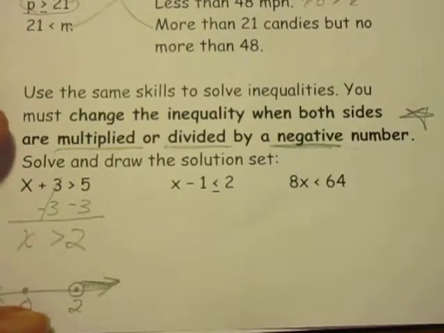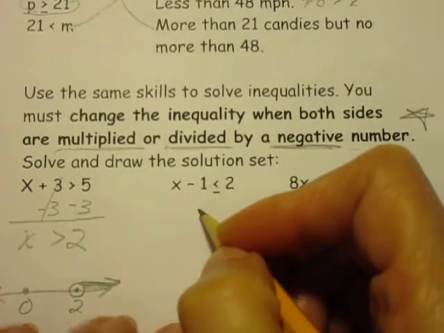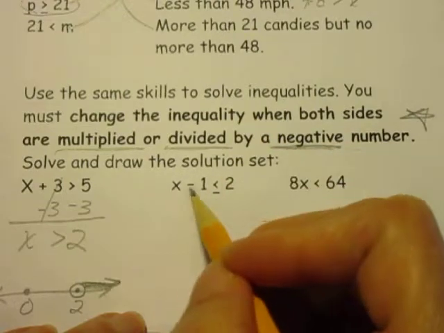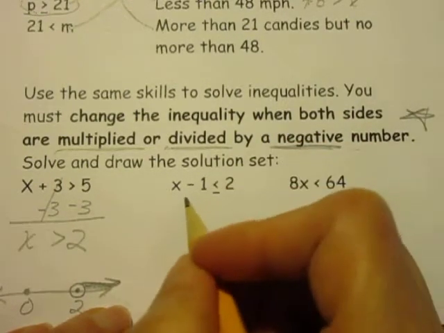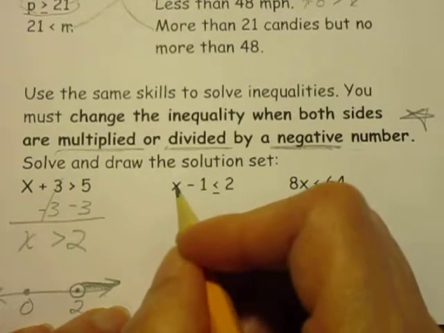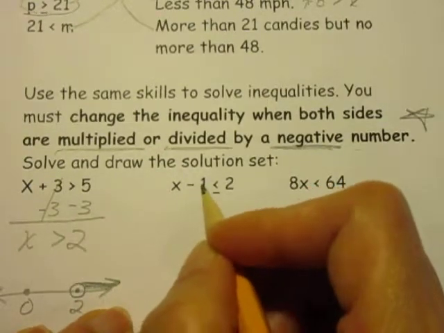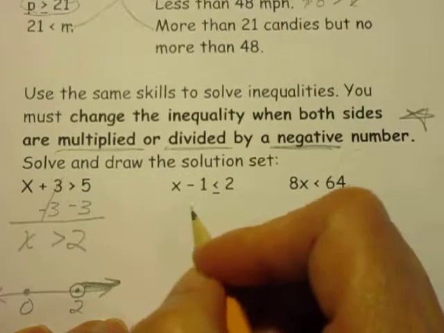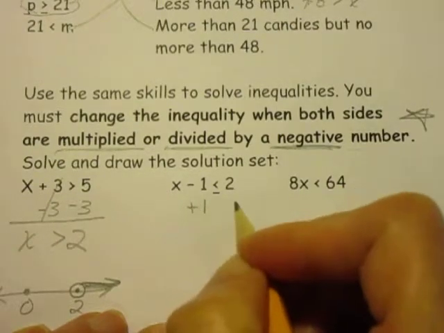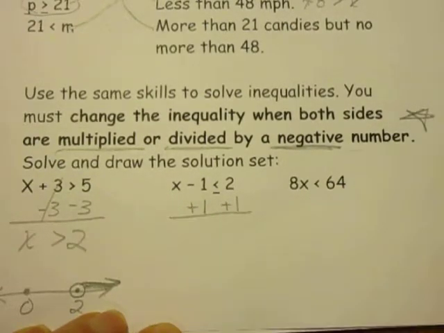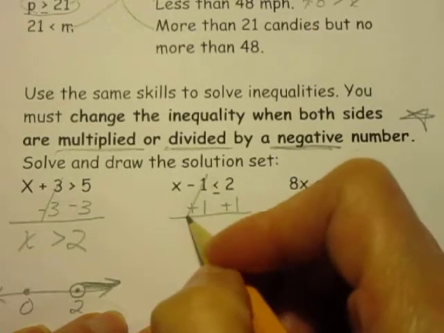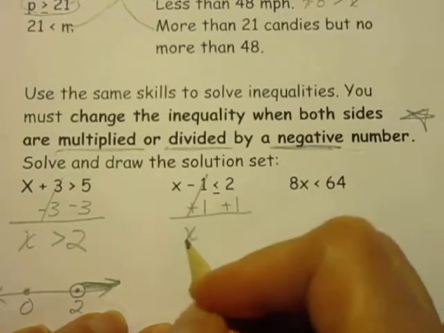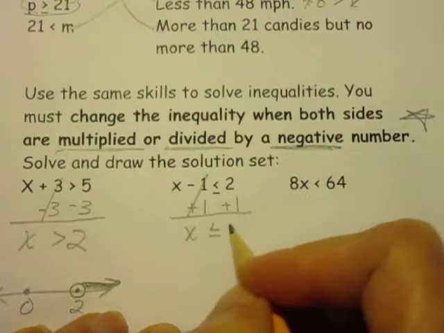Okay, so we're going to continue using the same concept, the additive inverse. I've got x minus 1 is less than or equal to 2. And so I'm zeroing in on my variable on the left side. I've got 1 subtracted from it. The opposite of that would be adding 1. If I add 1 to the left side, I'm going to add 1 to the right side. So I'm using that very same logic that we used with single variable equations. This eliminates here. I've got x is less than or equal to 3.